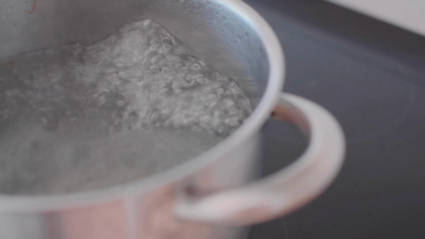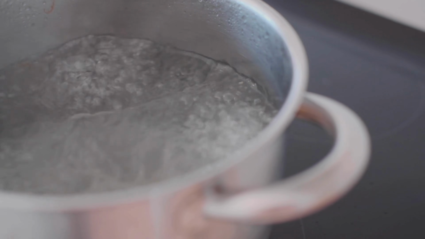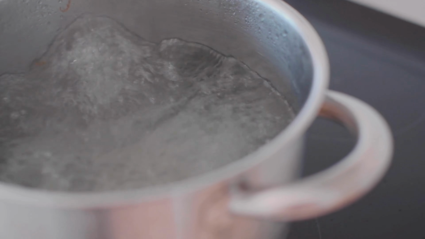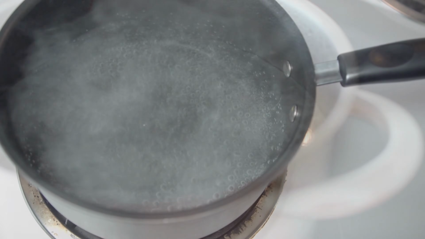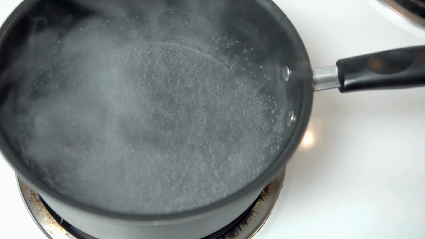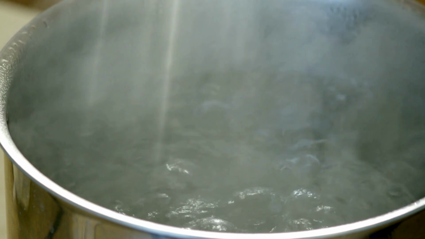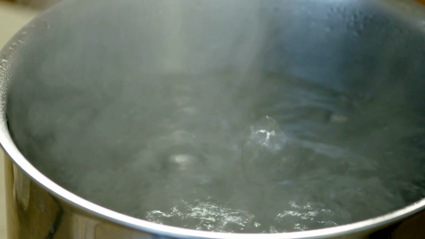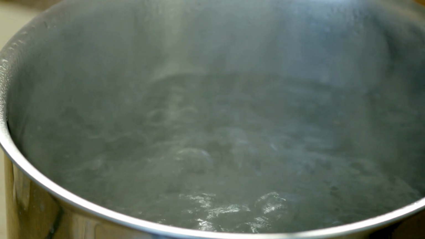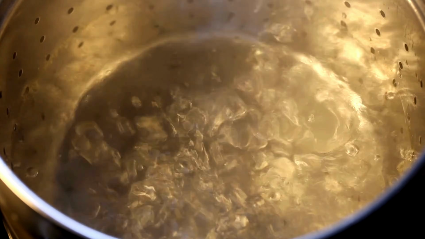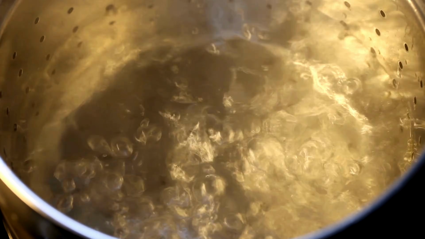Back in your kitchen, though, your pot is full of these tiny imperfections, so bubbles form more predictably. At first, they're small and tentative, but as the water approaches its boiling point around 100 degrees Celsius or 212 degrees Fahrenheit at sea level, these vapor bubbles start forming more rapidly.